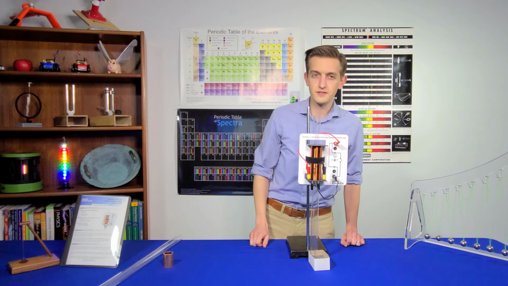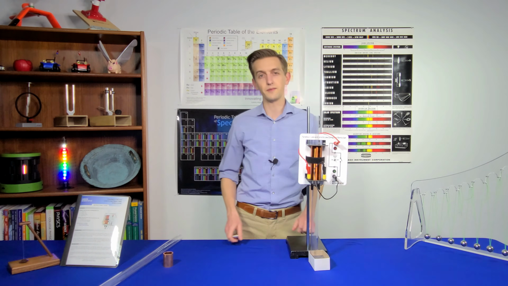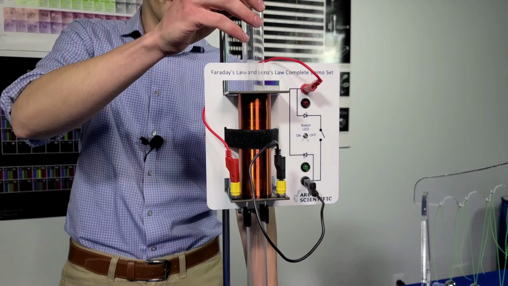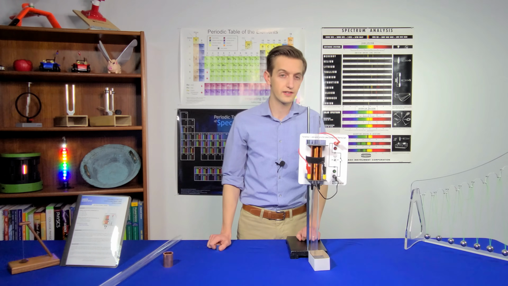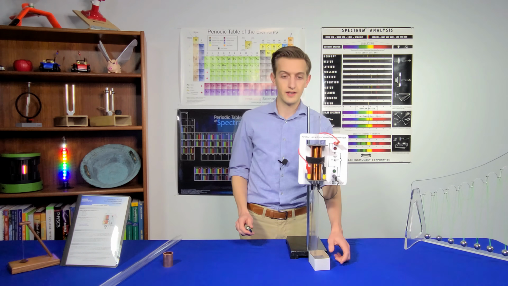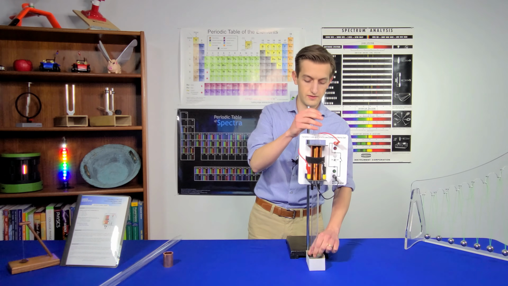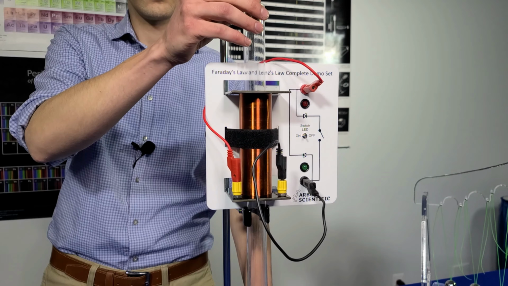Now both LEDs are flashing, but not at the same time. In case you didn't catch that, the green flashed before the red. Now let's flip the magnet again and see what happens. The LEDs are now flashing in the opposite direction.